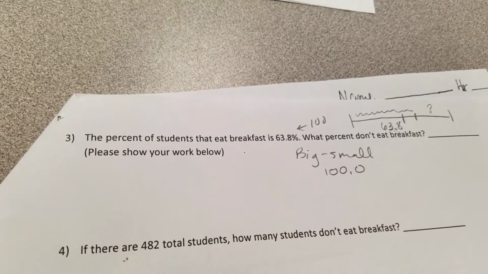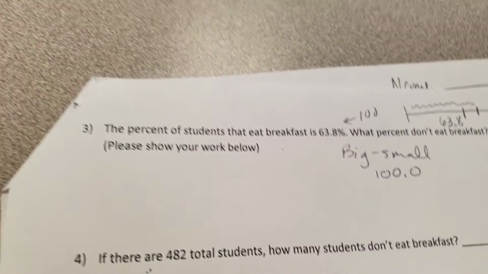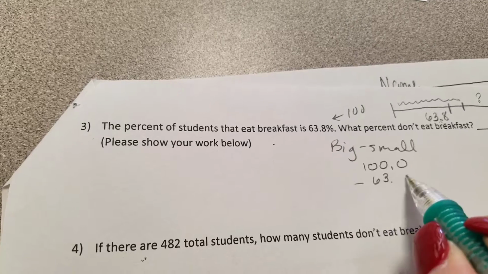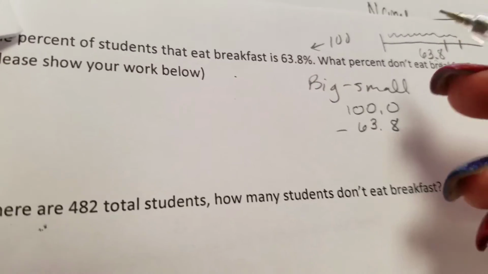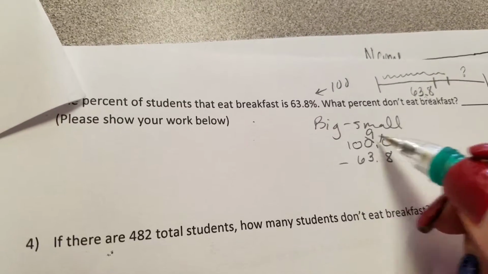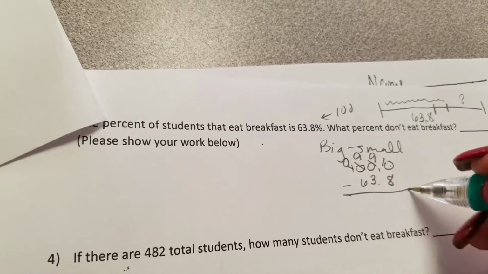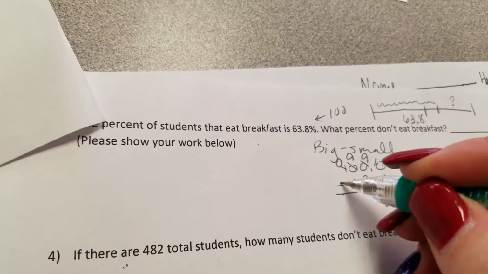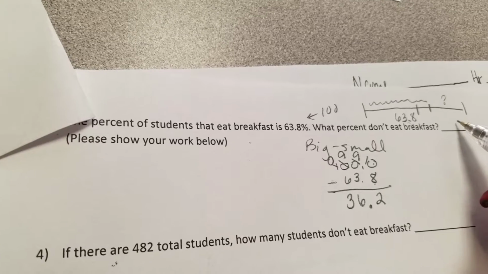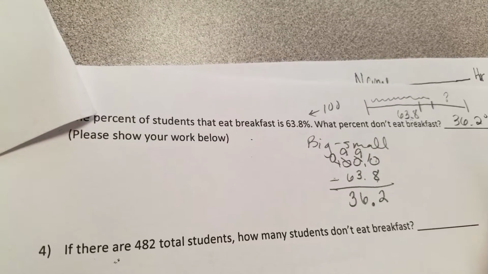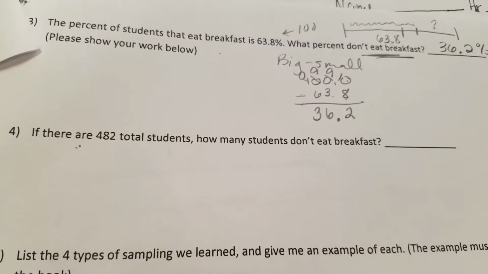So again, if you were to have $100, it'd be 100.00. We don't need the extra zero. And so we're going to subtract 63.8. Okay. We now need to borrow. That becomes a 10. This becomes a 9. This becomes a 9. And that becomes a 0. 10 minus 8 is 2. 9 minus 3 is 6. And 9 minus 6 is 3. So here you should have had 36.2%. And these are the people who do not eat breakfast. Okay?